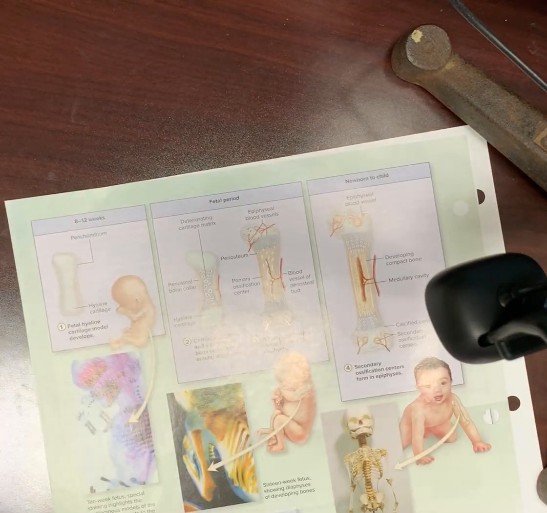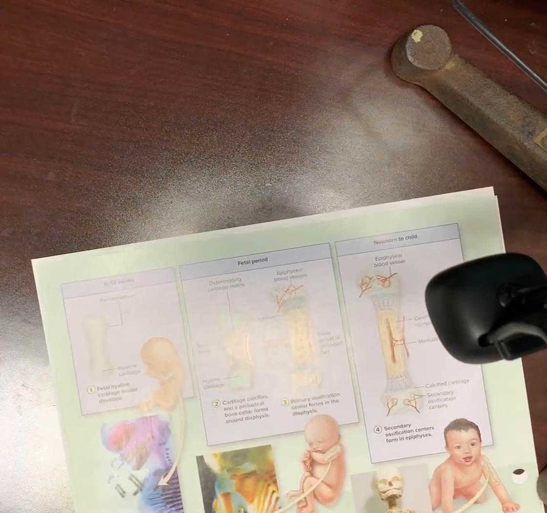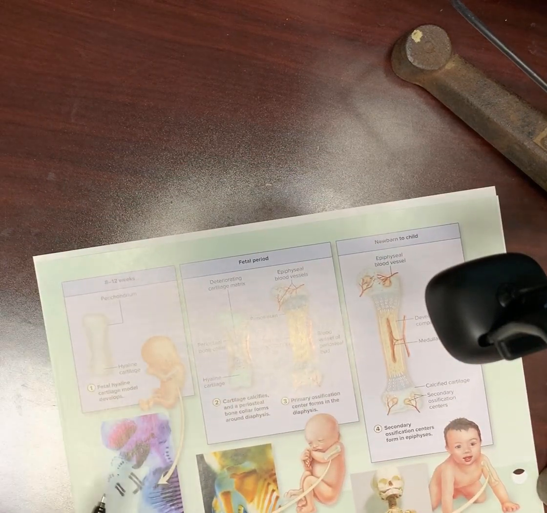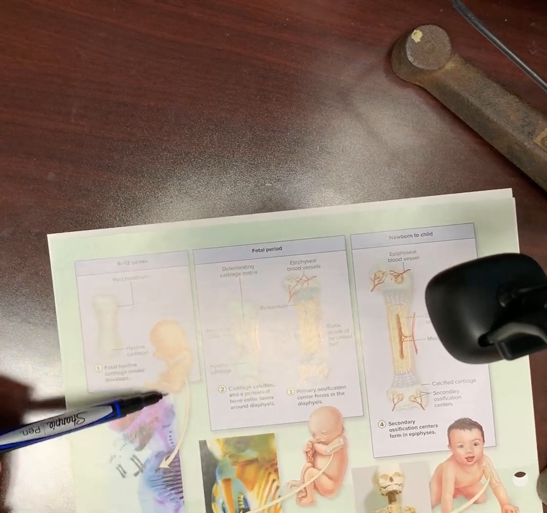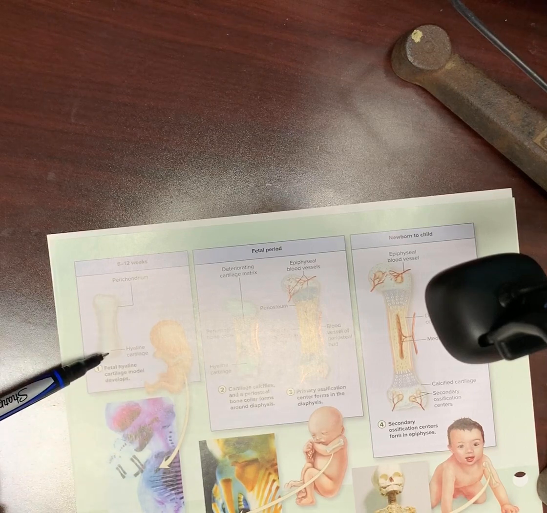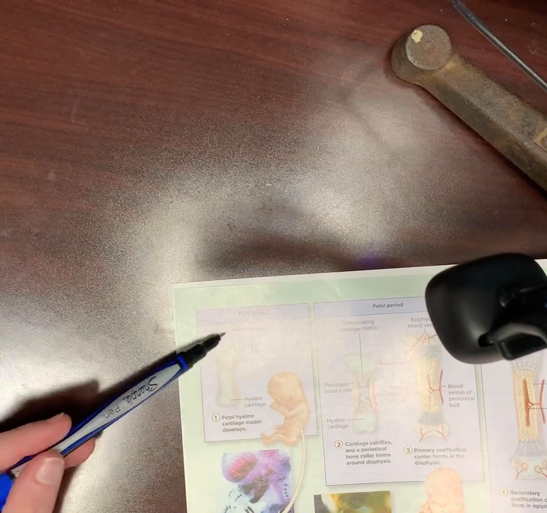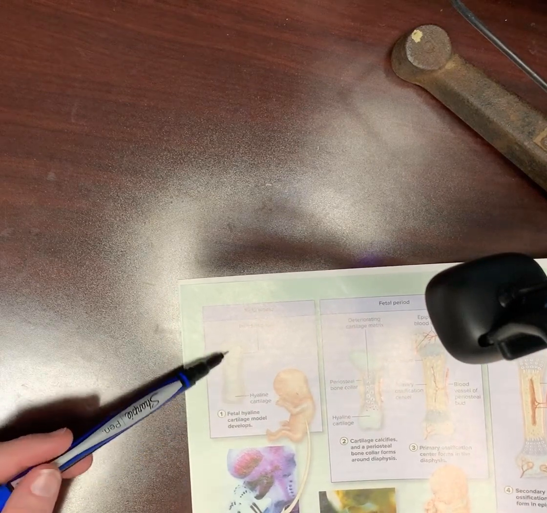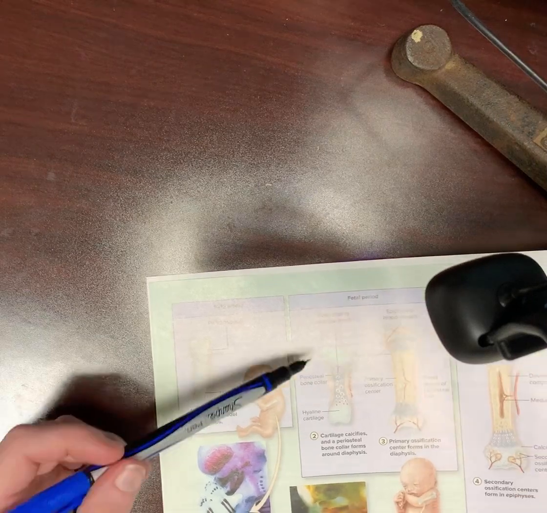Oh, here we go. This was the picture I was going to show you related to ossification. So this is what happens in utero. You have a baby whose initial skeleton is made of cartilage. You can't even see that. There it is. So you have a baby, their bones are made of cartilage, and that's how it's originally formed.